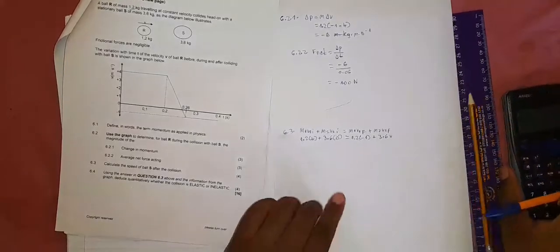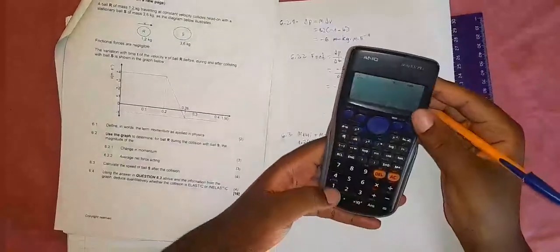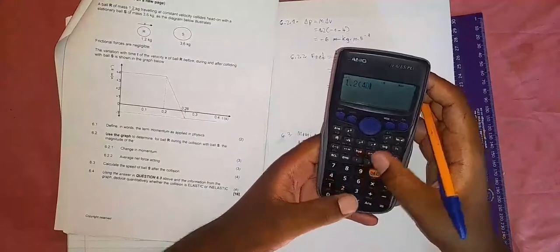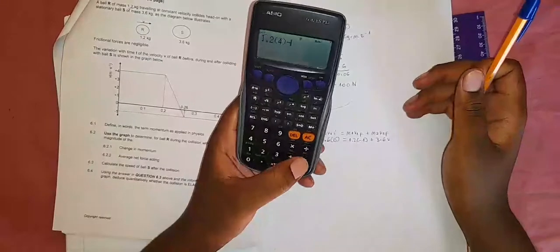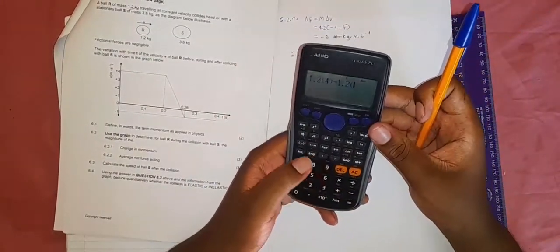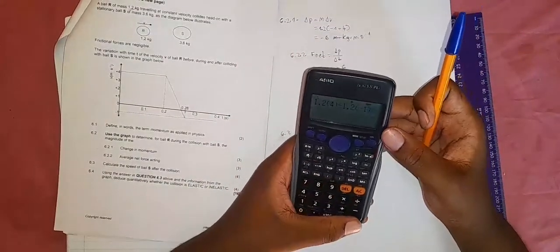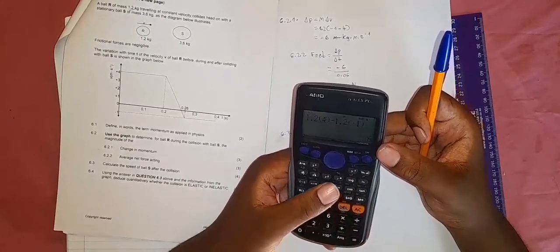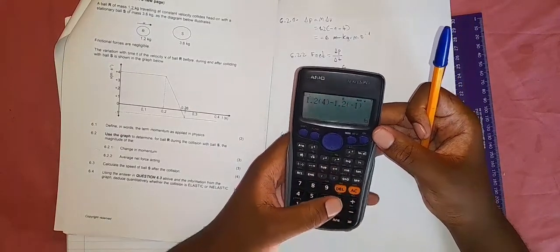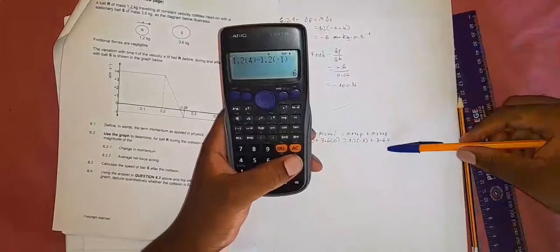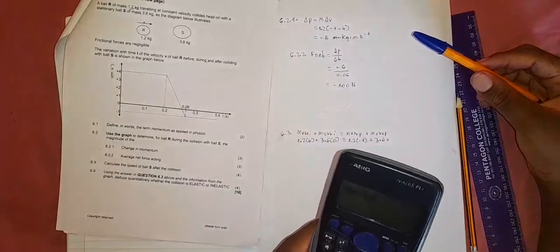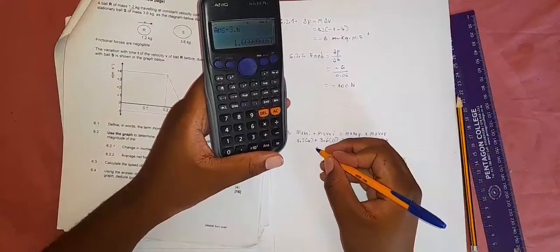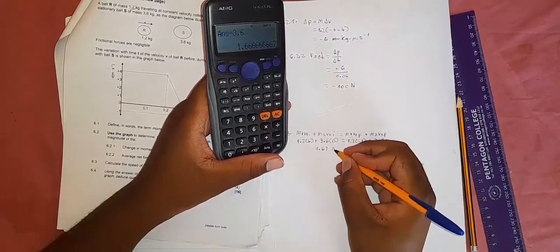So let's do the algebra here. We will see 1.2 into 4. We will bring this to the other side, which will be minus 1.2 into negative 1, like this here. So we get an answer of 6. So let's say 6 divided by 3.6, and I chose to the right as positive, so my answer is 1.67 meters per second.